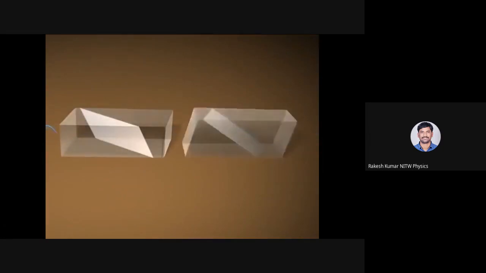Now you can see it is rotated by a certain angle. The first one will produce as usual. So what happened to the second one? Is it allowing or is it blocking? Blacking, sir. So blacking means what exactly, tell me. Intensity 0.